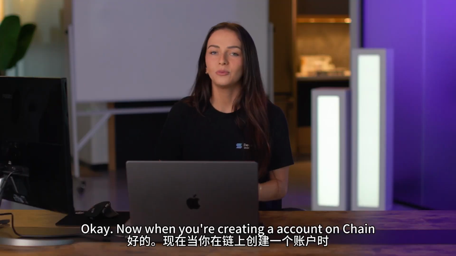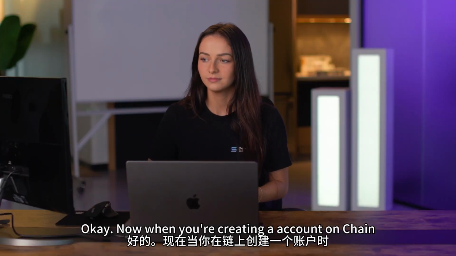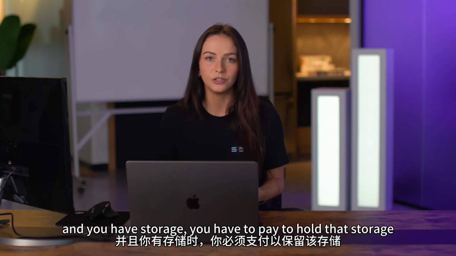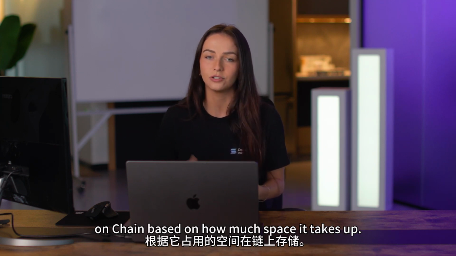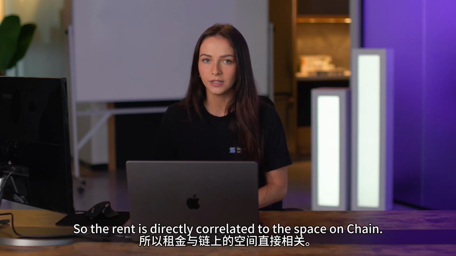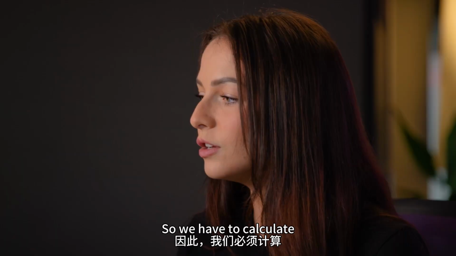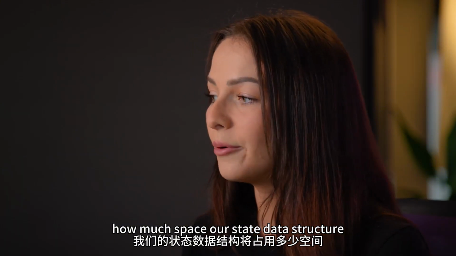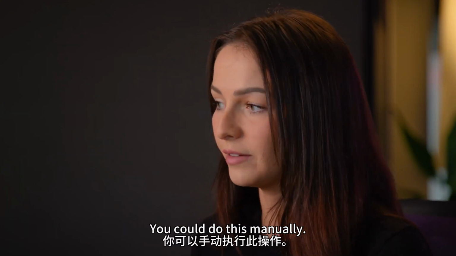Okay. Now, when you're creating an account on chain and you have storage, you have to pay to hold that storage on chain based on how much space it takes up. So the rent is directly correlated to the space on chain. So we have to calculate how much space our state data structure is going to take up on chain.